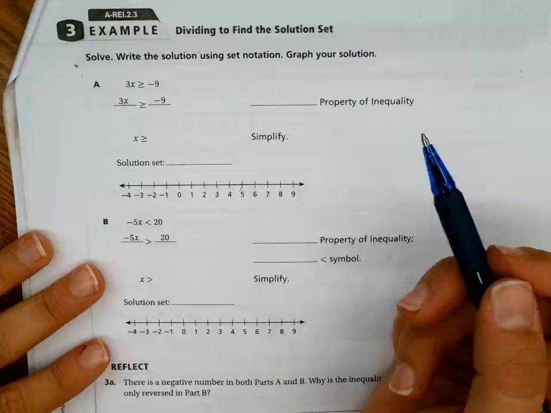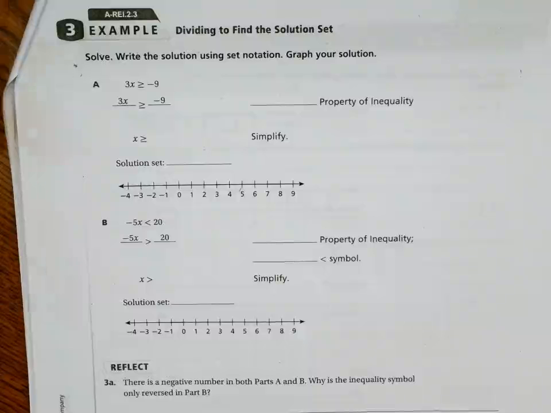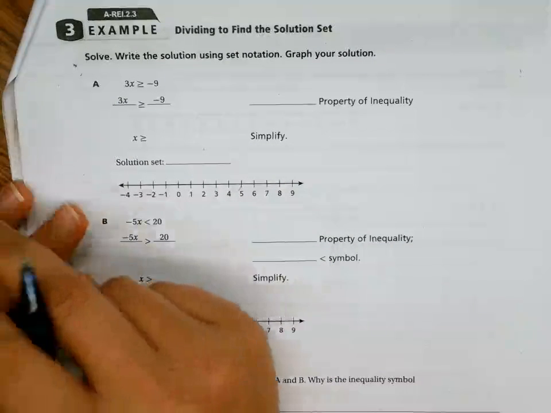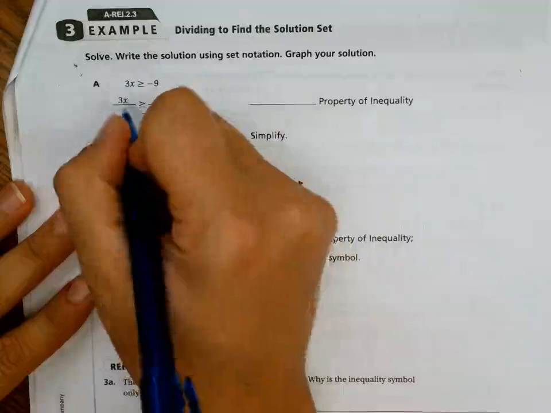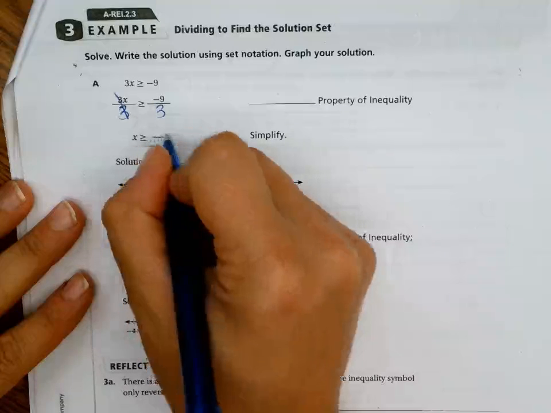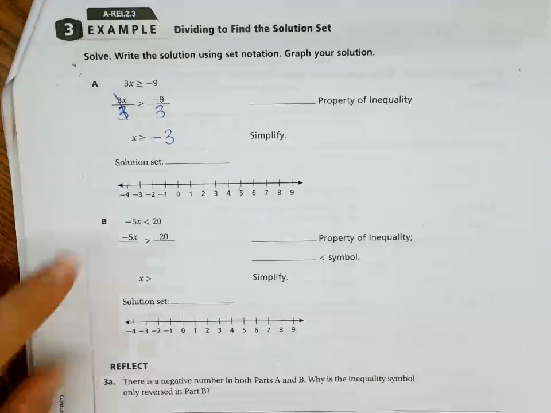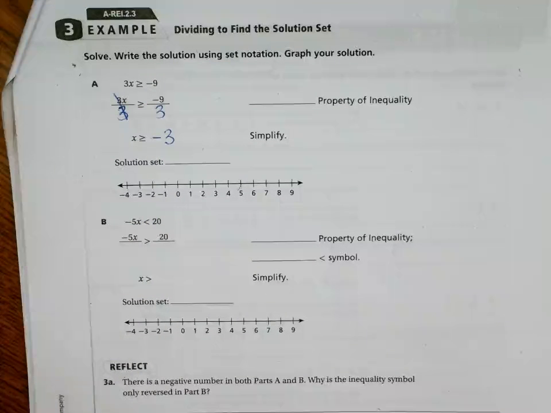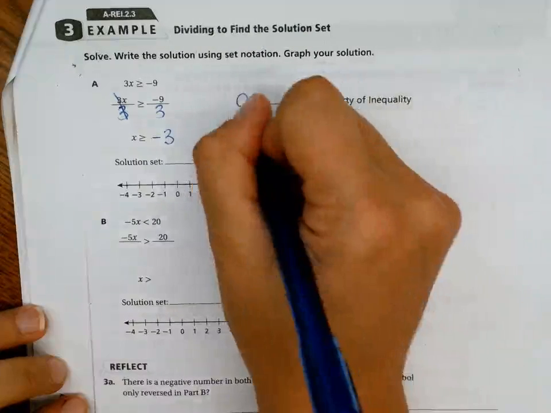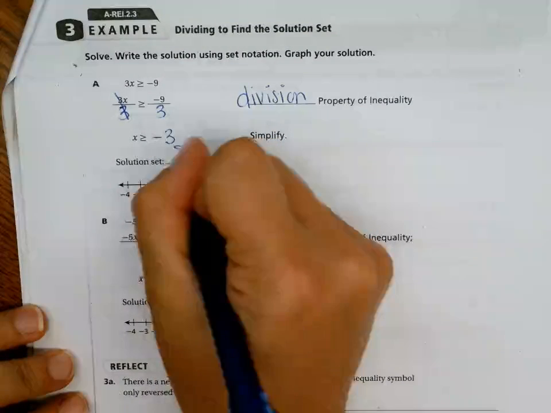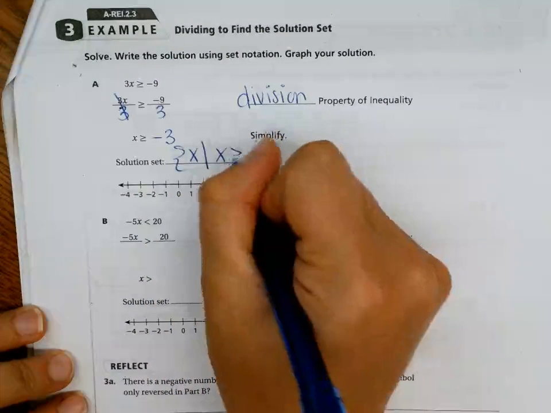Dividing to find the solution set. Solve and write the solution in set notation. Graph your solution. On here, 3x is greater than or equal to -9. I don't want 3x's, I want 1x, and any number divided by itself is 1. So I'm going to divide by 3 on both sides, leaving me with x is greater than or equal to -3. I do not flip the sign because I'm not dividing both sides by a negative. This negative over here doesn't make me flip the sign because I'm not doing that to both sides. I used the division property of equality because I divided by 3 on both sides. My solution set is simply x such that x is greater than or equal to -3.